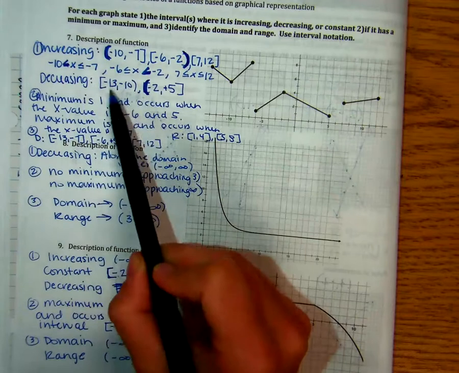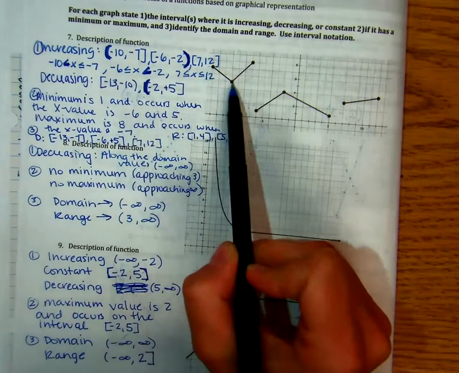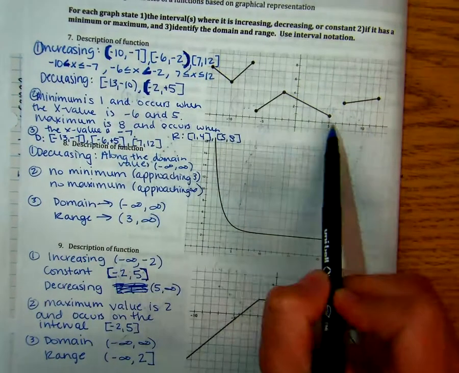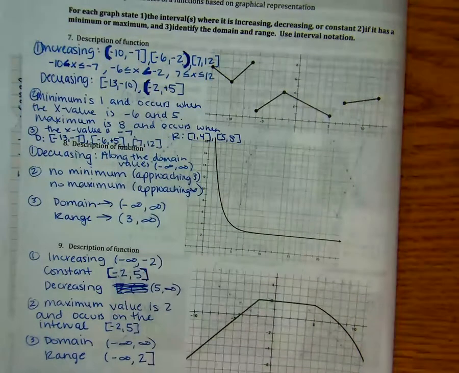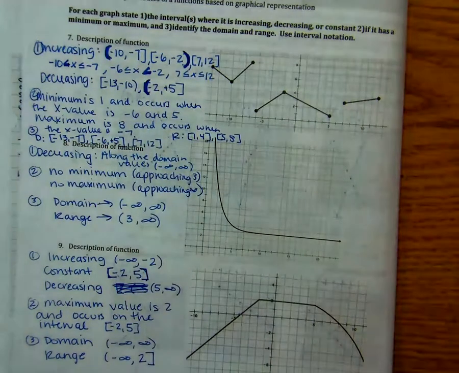It is decreasing from -13 to -10. And then again, from -2 to +5. Remember that these values are your x values. You talk about the intervals in terms of your domain values.